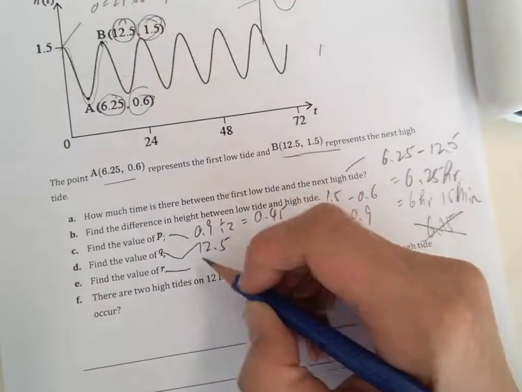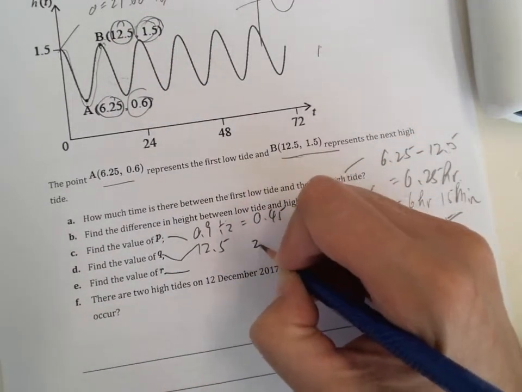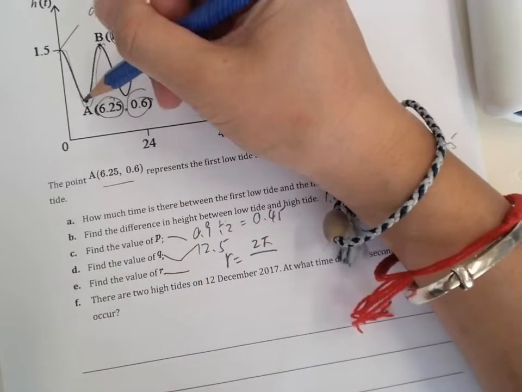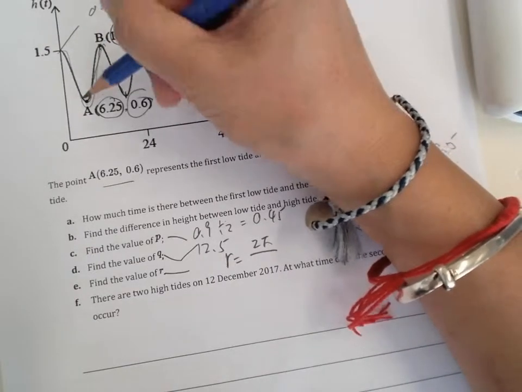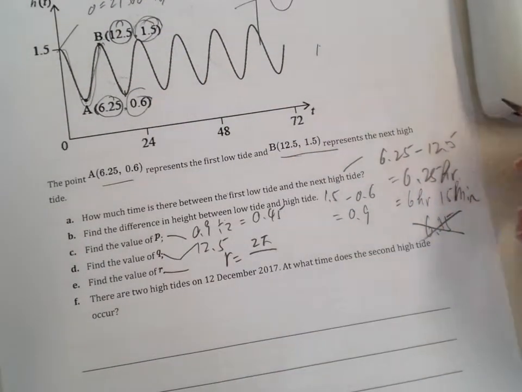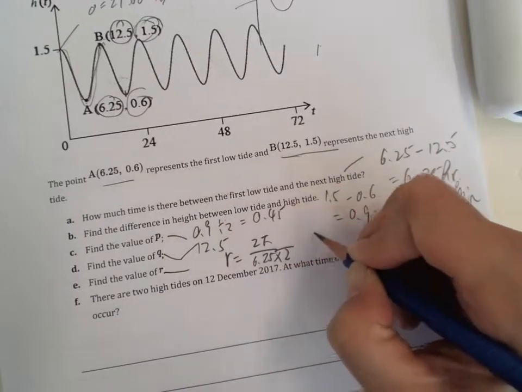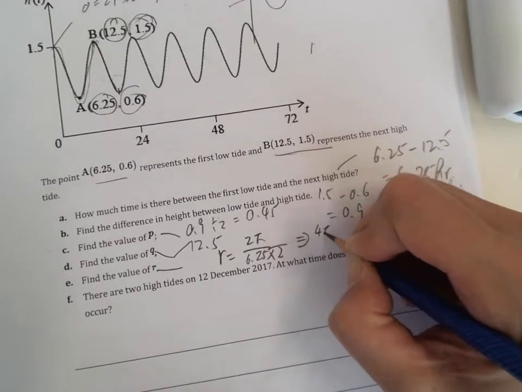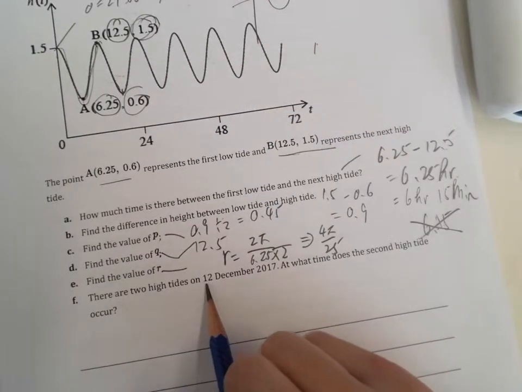Next is R, which is related to the period. That's a bit trickier. So we have the period, 2 pi over R equals the period. The period is from 6.25 going up and going down. We need to repeat it back to the last bit, so it's 6.25 times 2. After rearranging it, you will get 4 pi over 25.